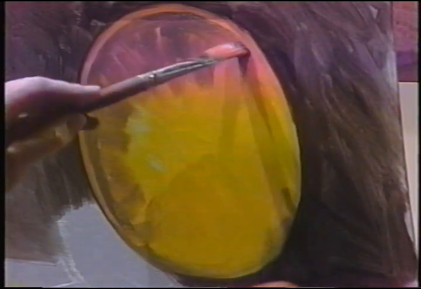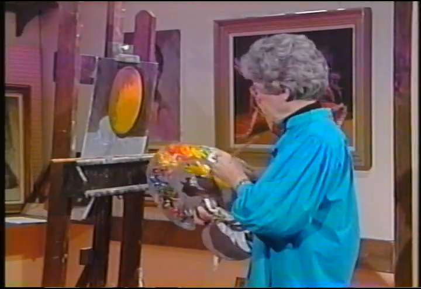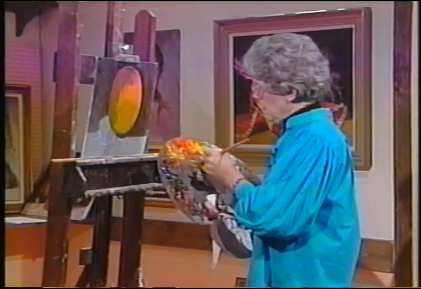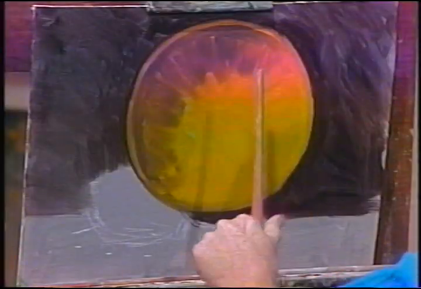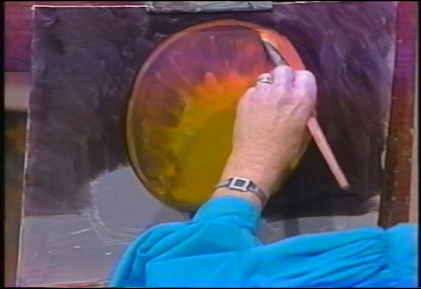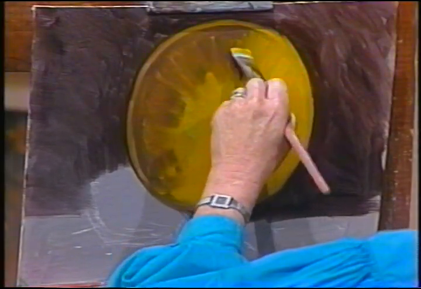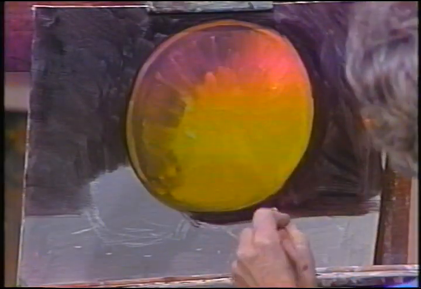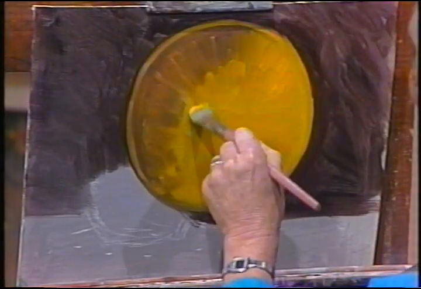Always using a stroke that digs in. Maybe I need another brush. And back to the other color to fuse this with this. Oh, it's starting to concave over there.